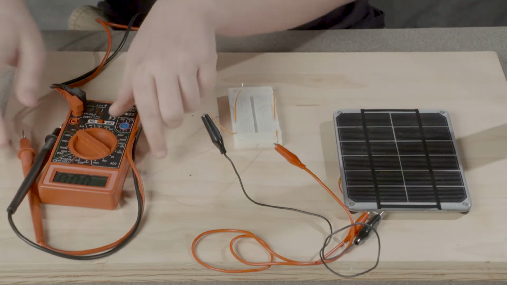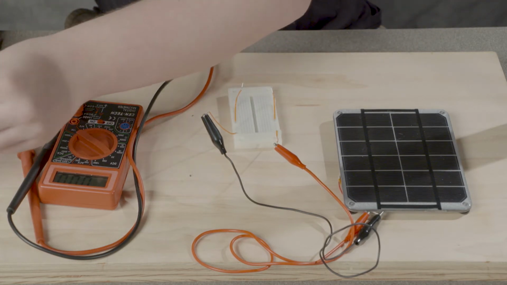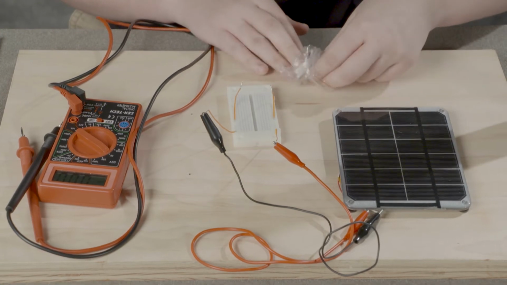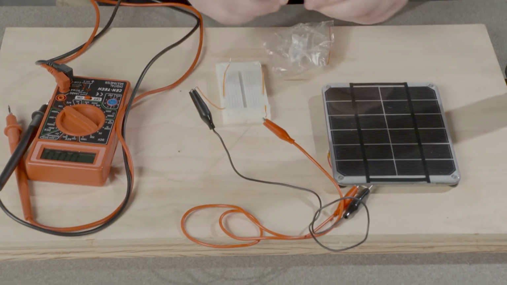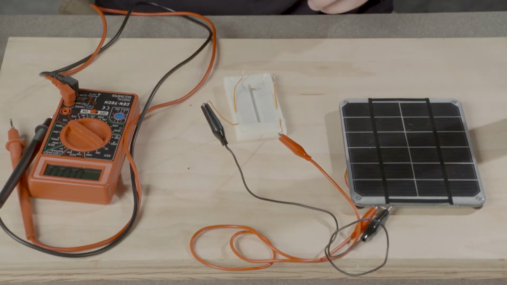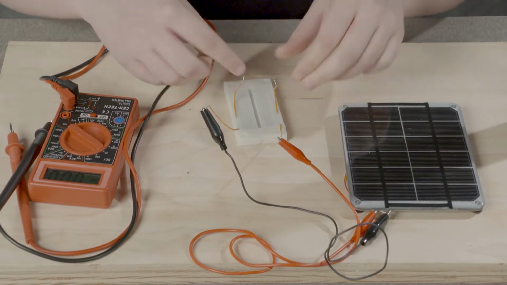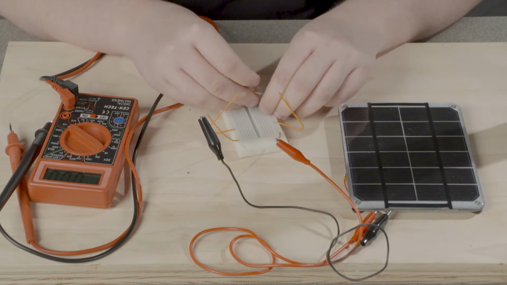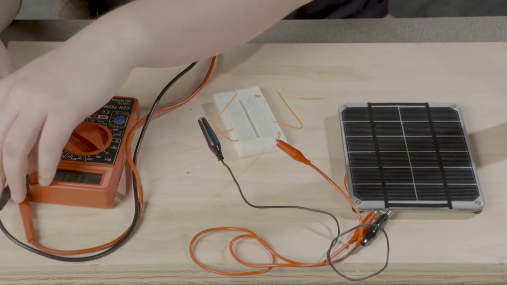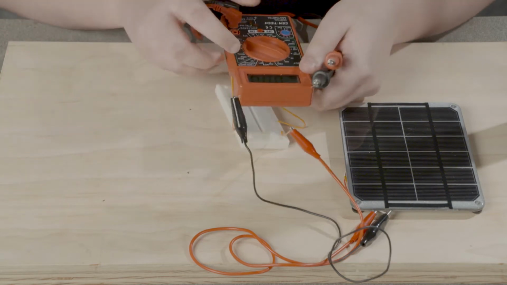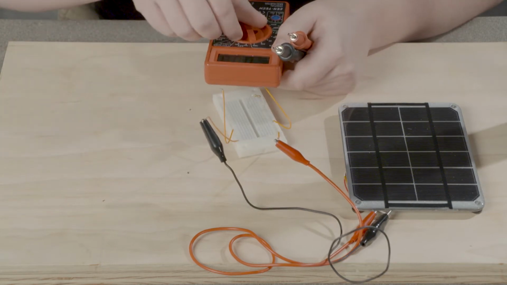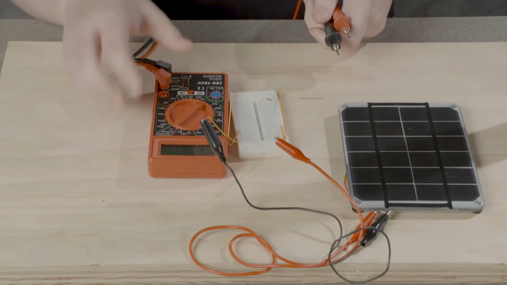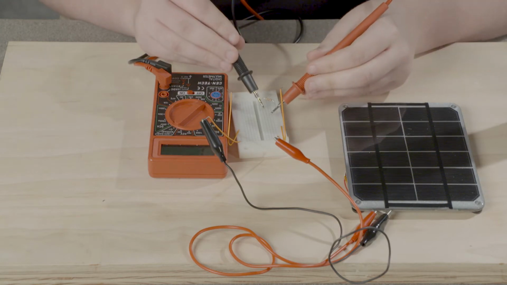So now let's add a resistor. So I have a bag full of these. I don't know which one this one is, but we can test it out with our multimeter. So move those out, so we can put our resistor on two separate different rows, not on the same one. And then we're going to put it in parallel with it. Let's try it here. Let's see what we get.